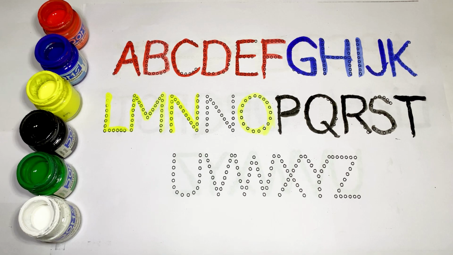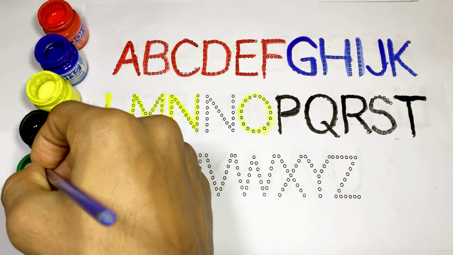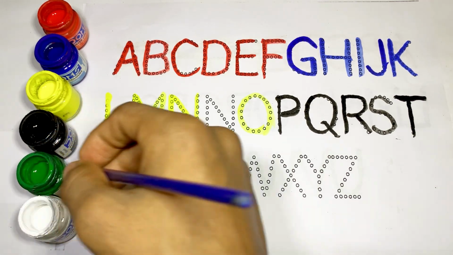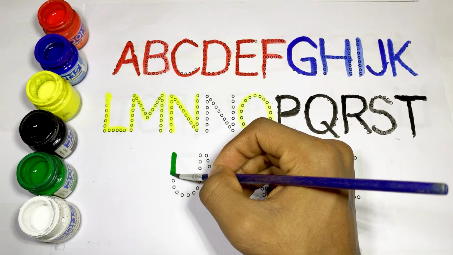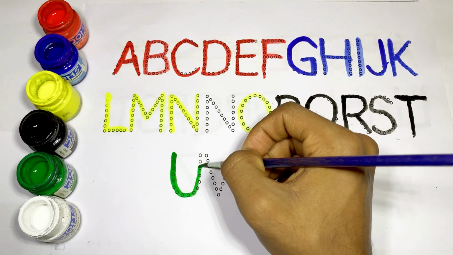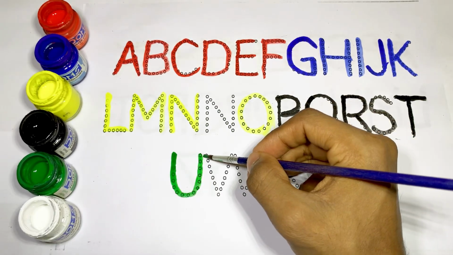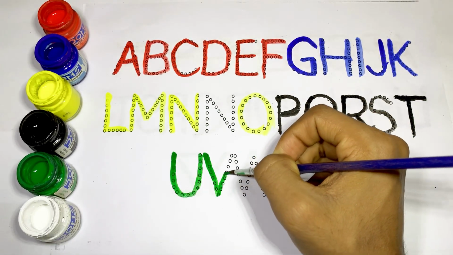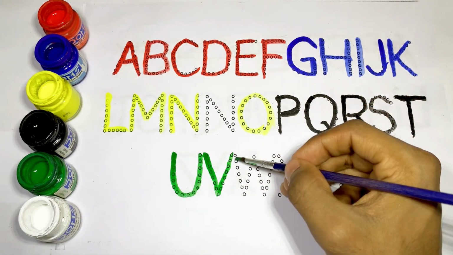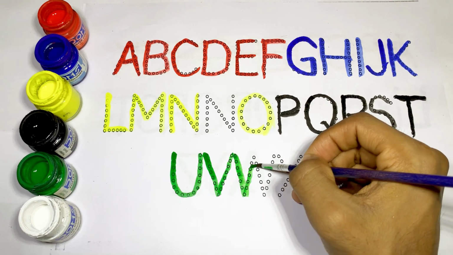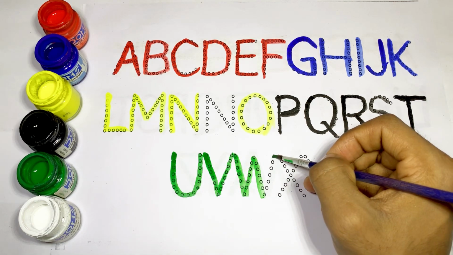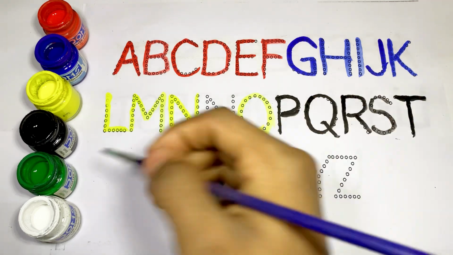Kids, next U. U for umbrella, U for uncle, and use green color. Kids, again use green color and draw V. V for van, V for vanilla. W. W for wallet, W for watch.